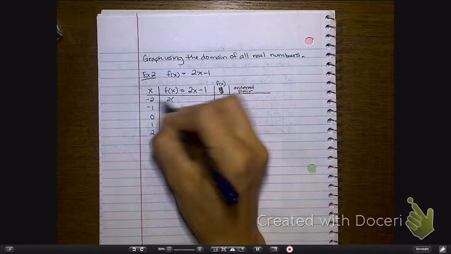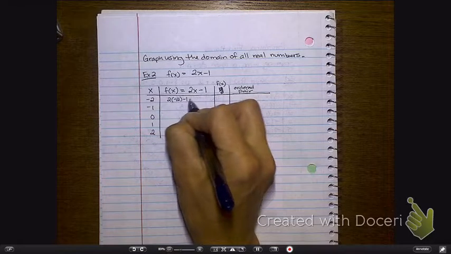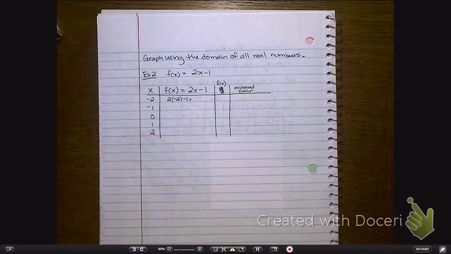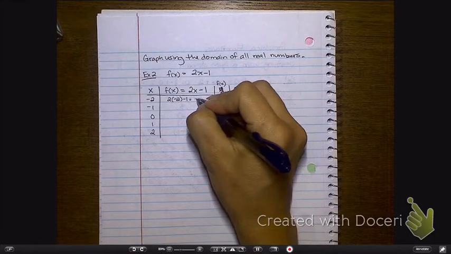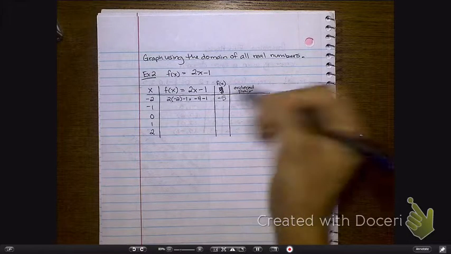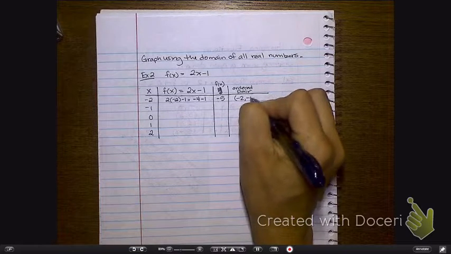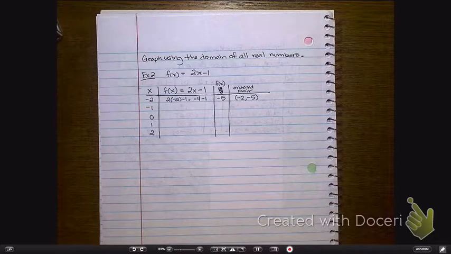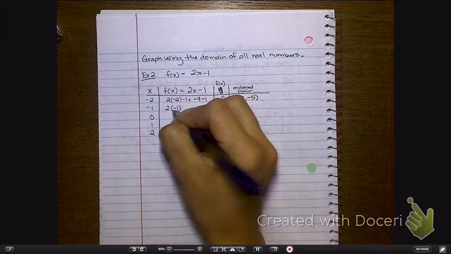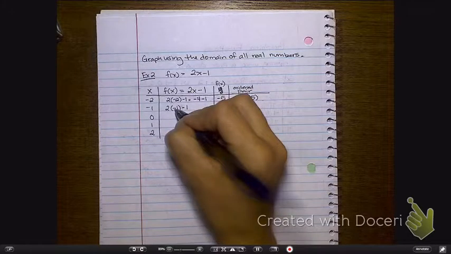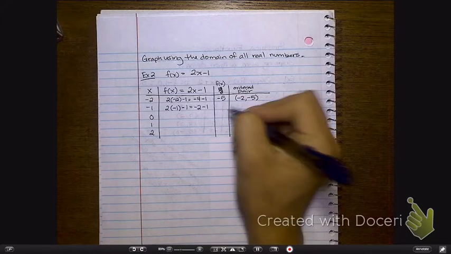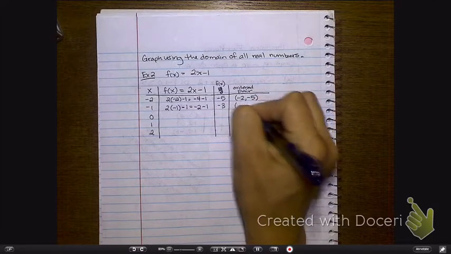2 times negative 2 minus 1. I'm plugging into this spot right here for my x value, right? So what's 2 times negative 2? Negative 4 minus 1 is what? Negative 5. So now here's my first ordered pair: negative 2, negative 5. Okay? So I'm going to keep doing that for each x value I chose. The next x value I chose was negative 1. So 2 times negative 1, negative 2. Negative 2 minus 1 is negative 3. So here's my next ordered pair.